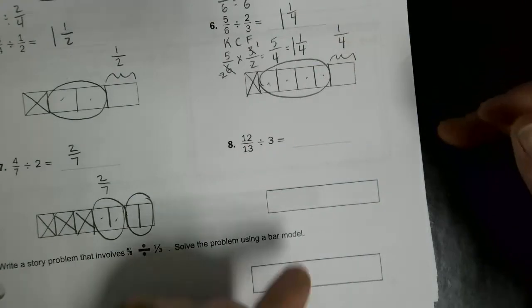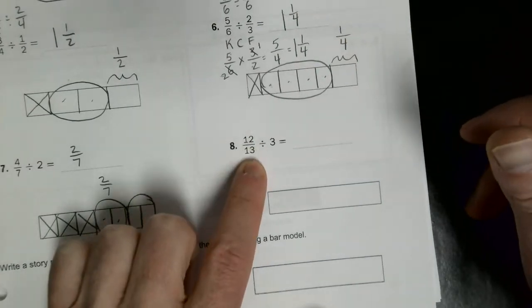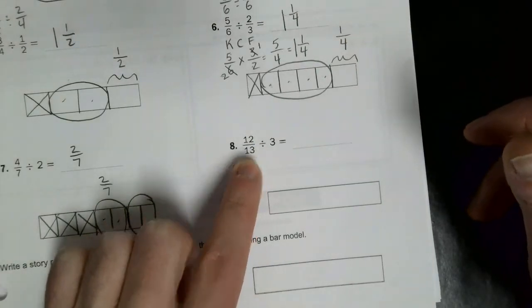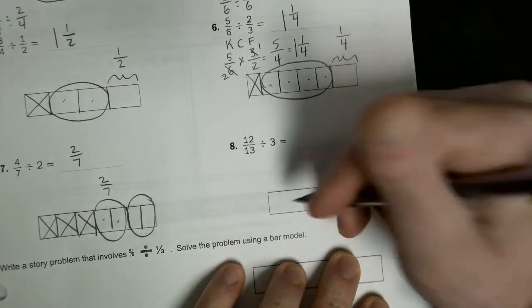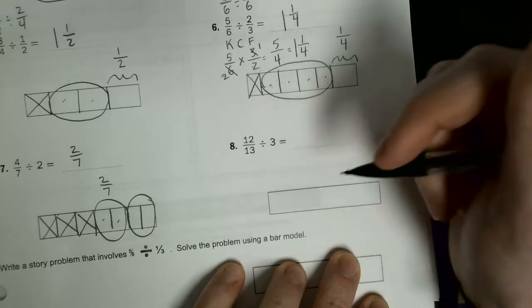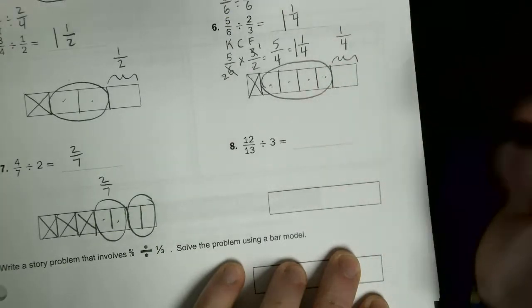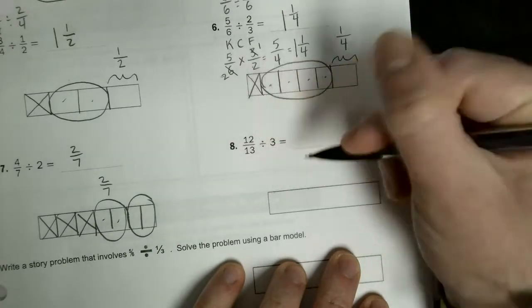Last one. This one's a bit of a stinker because we're dealing with 13ths. 12 13ths divided by 3. Okay. So we need 12 lines to make 13ths. This one's going to be a little bit wacky. All right, let's see here. These are going to be quite thin.